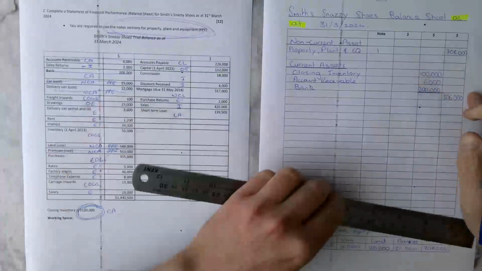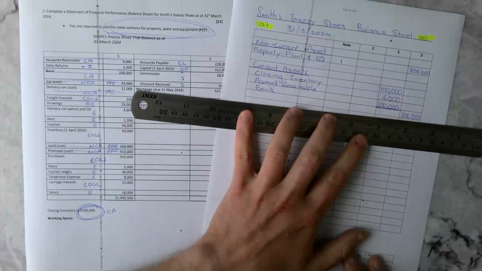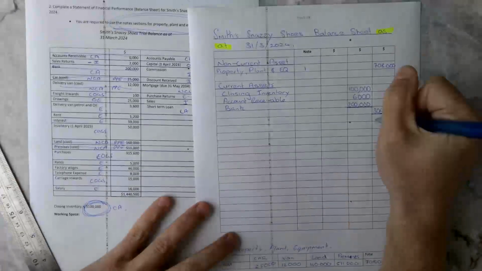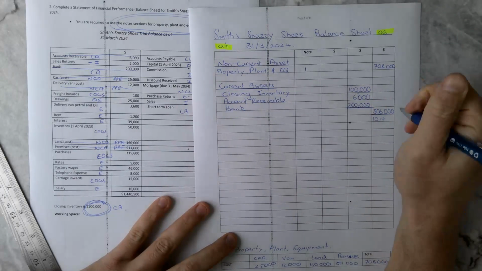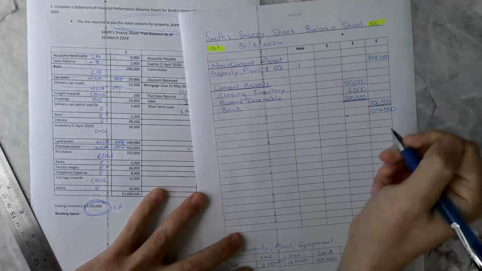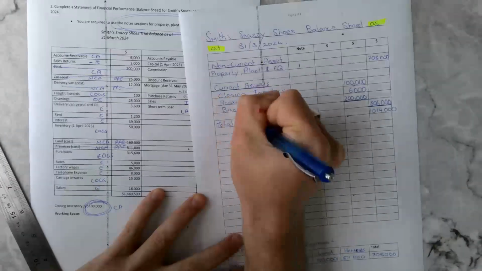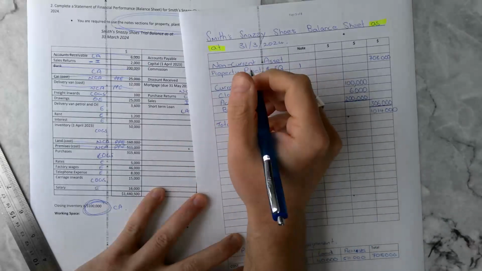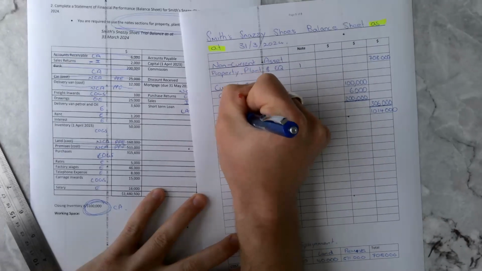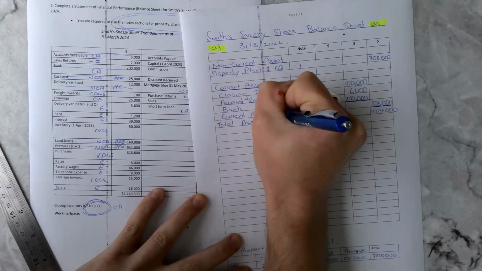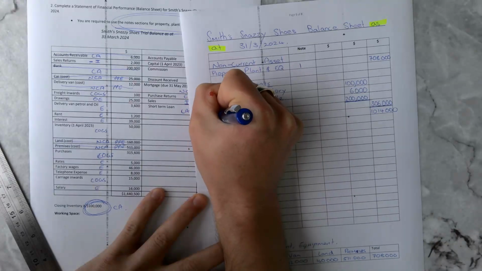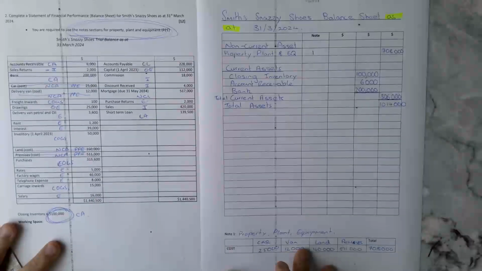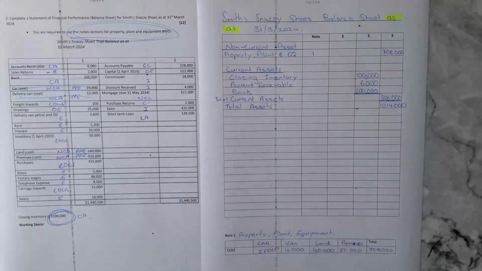Okay, again we can just total that and we can get our total assets for the date that we are setting at, which is going to be 1,014,000. Okay, and that will be our total assets. If you want to, some people do it, some people don't, call this current assets, and total current assets. Some people do it, some people don't. Doesn't really matter, not particularly, but I just will, just for the sake of doing it today.